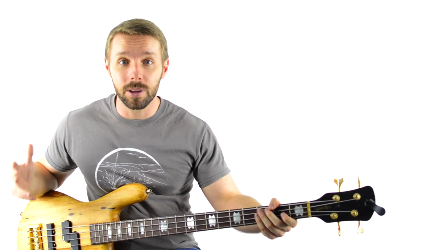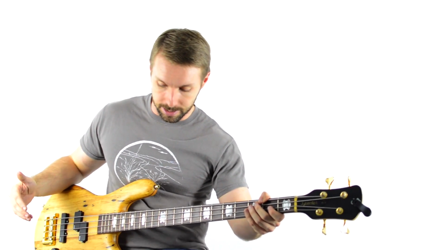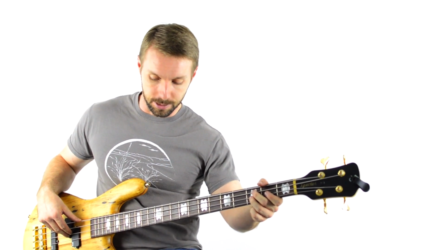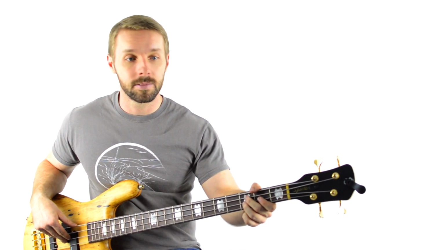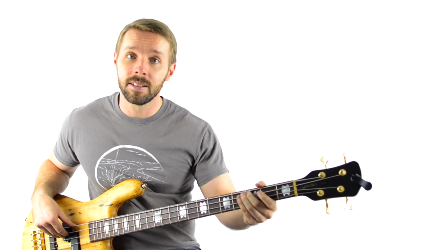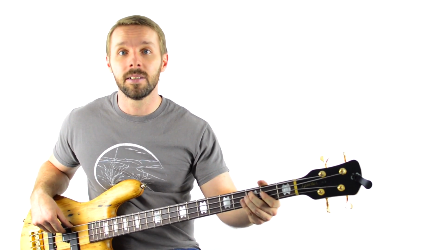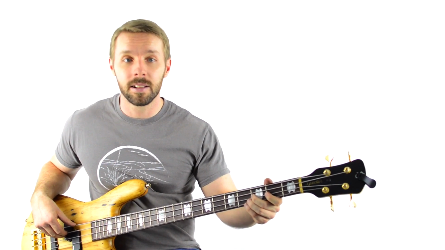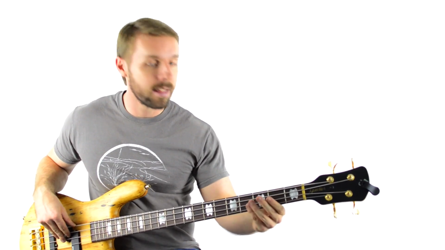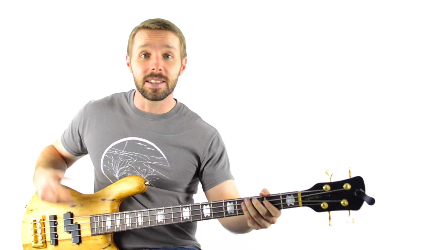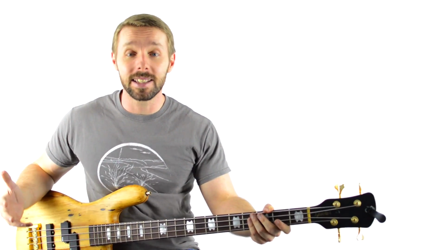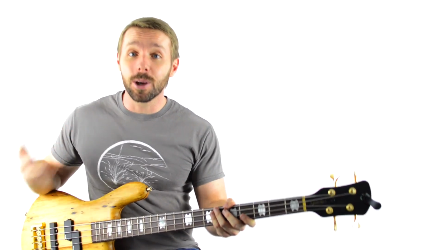So let's do this one with the 2 eighth notes. So that's going to sound like this. Again, this gives it some movement and makes things just a little bit more melodic. It's getting more and more singable as we go along, right?